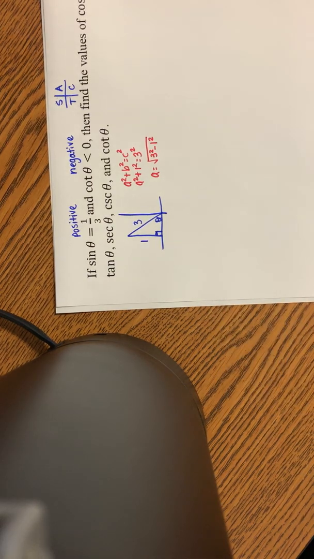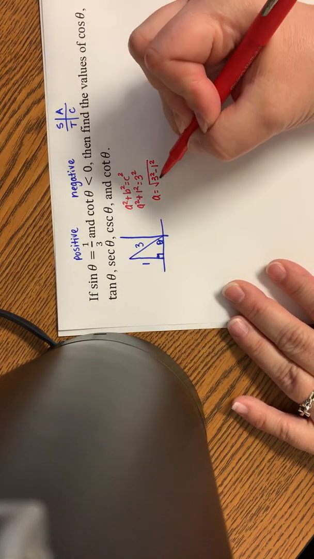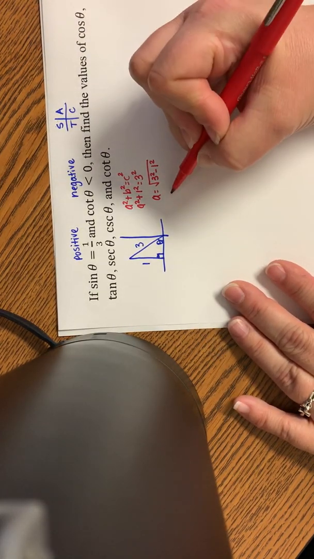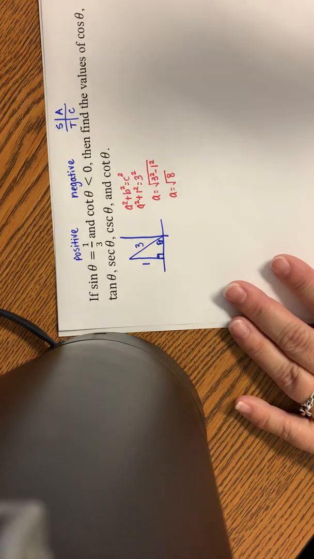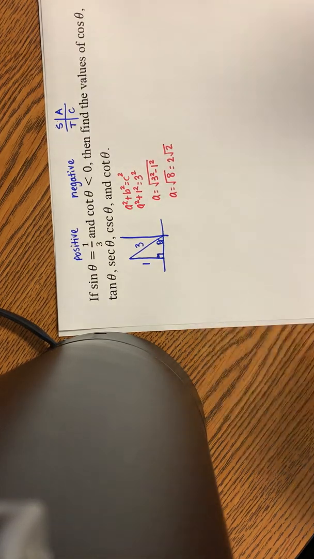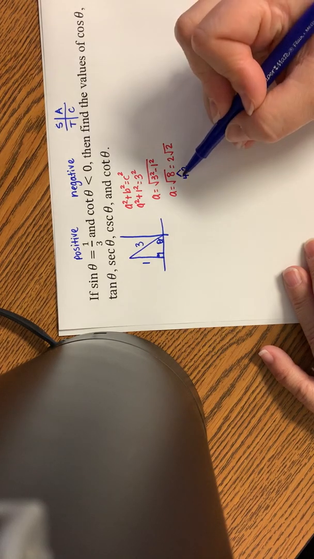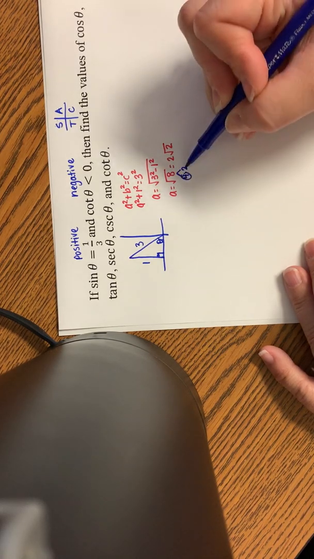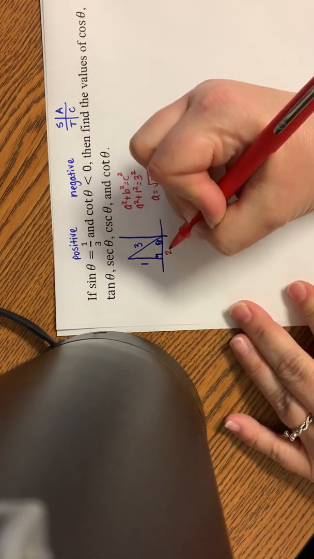If you plug it in the calculator, you're going to get a decimal. We don't want that. So we're just going to do 3 squared minus 1 squared. That gives us the square root of 8, because 9 minus 1 is 8. Don't leave it like that. Let's change it to 2 square root of 2, because 8 is 4 times 2, so the square root of 4 can come outside and the 2 stays inside. So our missing side is 2 square root of 2, but it's actually negative.